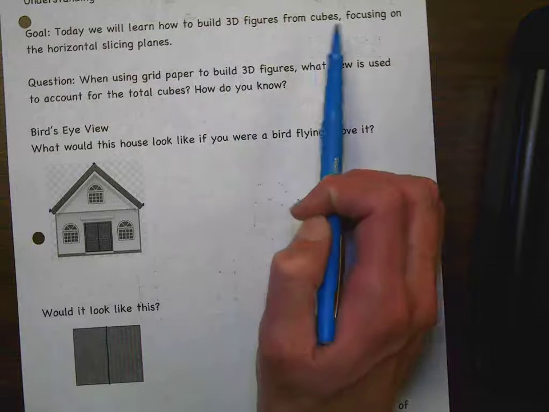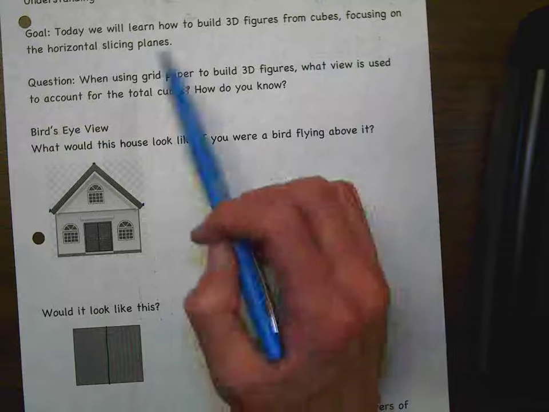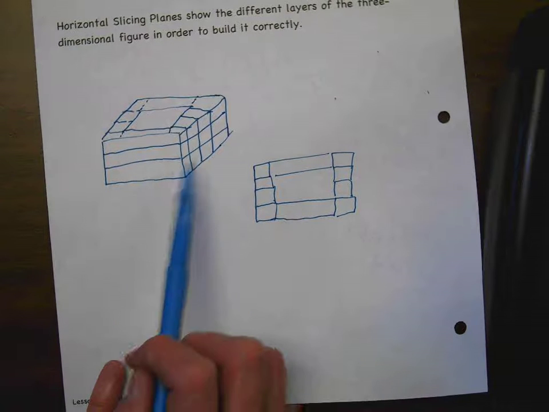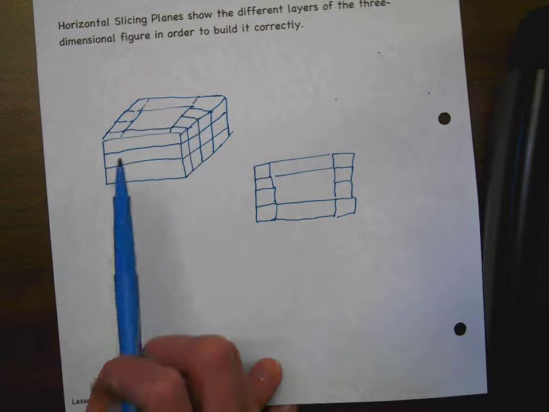So today we will learn how to build 3D figures from cubes, focusing on the horizontal slicing planes. And that's basically what I did back here, focusing on those cubes and the planes so that I know how tall it is and then how to draw it.